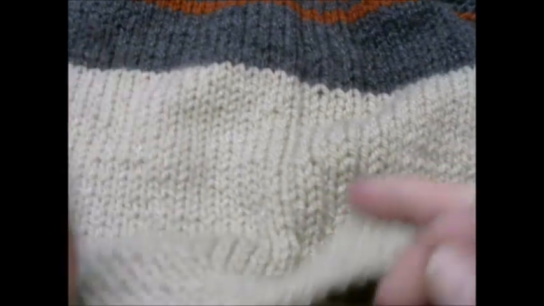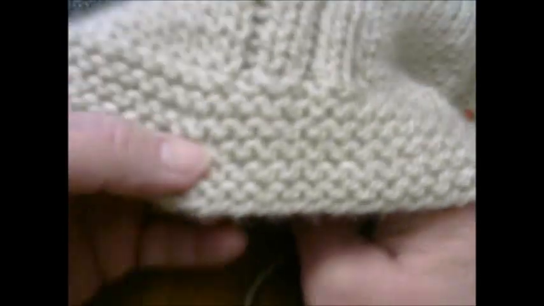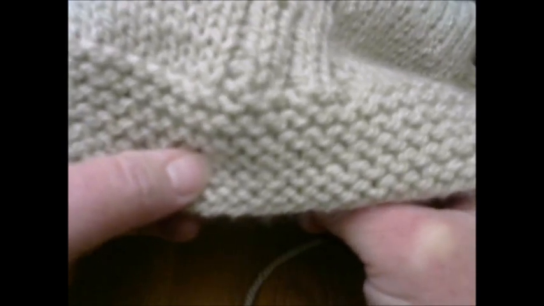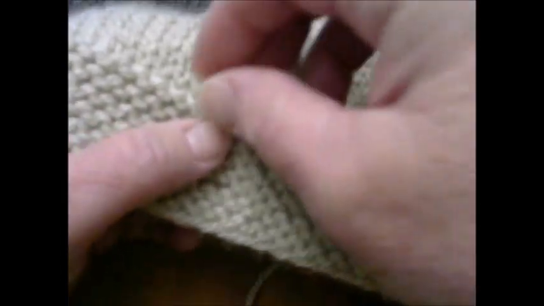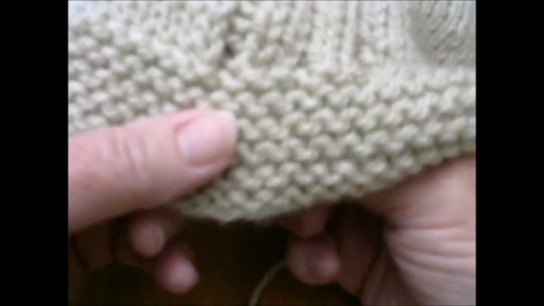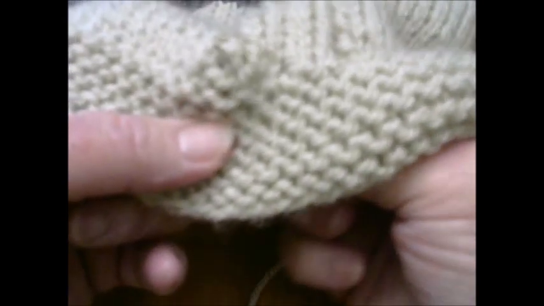I'm going to start on the underside and come up through the right side. So here it is coming up. You want to make sure you don't catch any loose, stray little strands of yarn on your way.